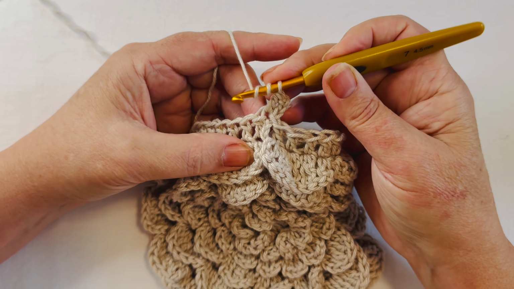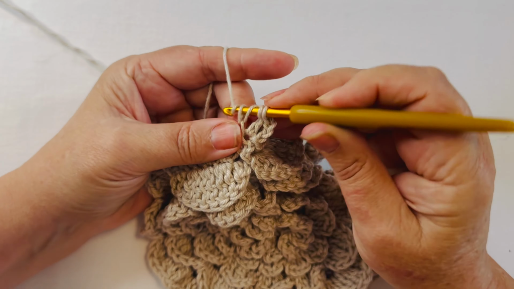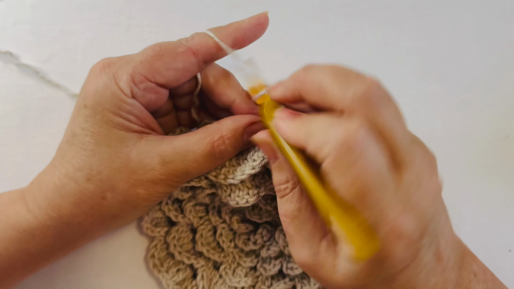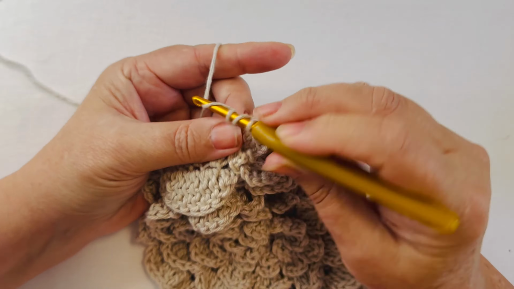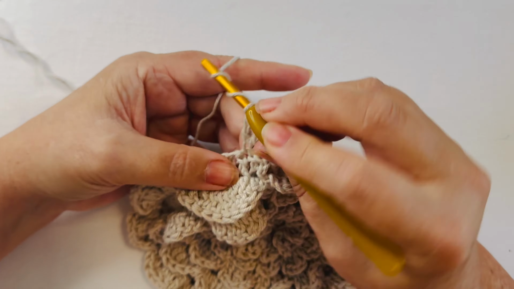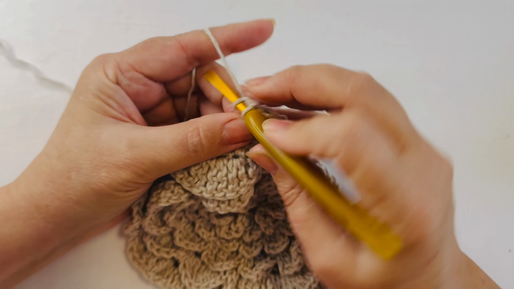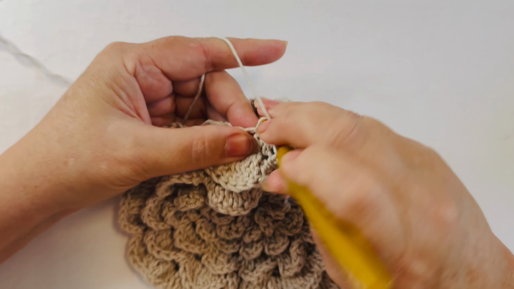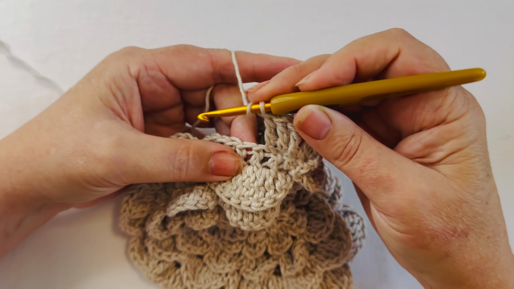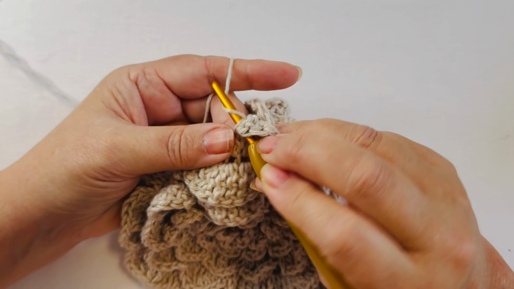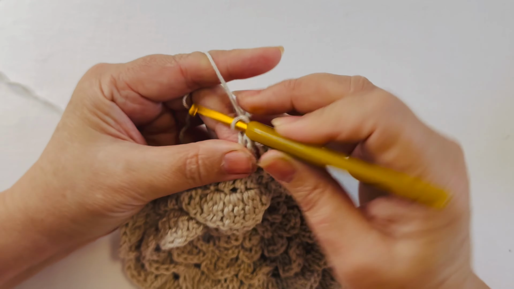So from now on though, we work into the front loop of the stitch below, doing 2 trebles in each stitch. Okay, that's 1, 2 trebles in each. I really should have used a smaller hook for this. My loops are very gapey. 2 and 3.